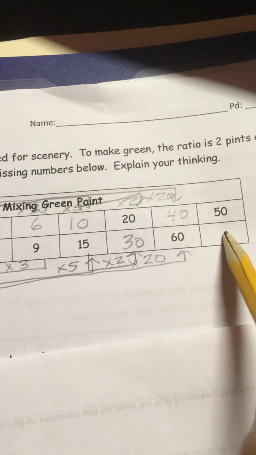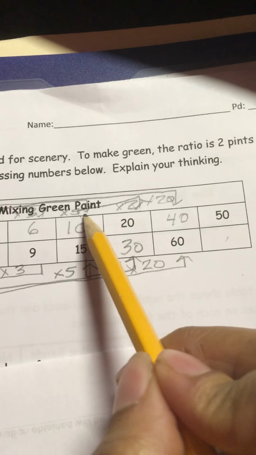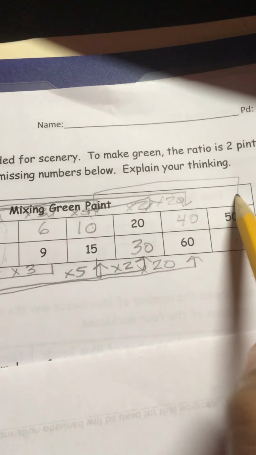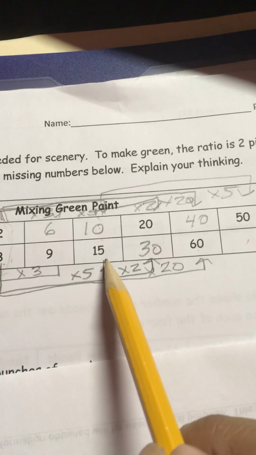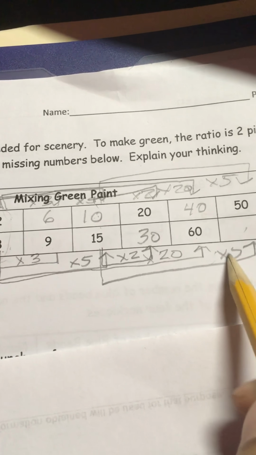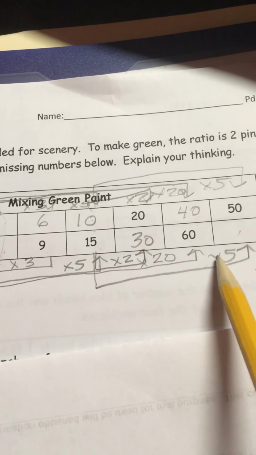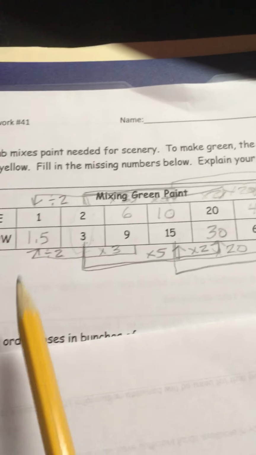We have 1 vacant space available. We can go from 10 to 50 by multiplying times 5, and we'll take that 15 that's under the 10 and go to the vacant spot, multiply by 5, and 15 times 5 will give you 75. Now that completes your chart.